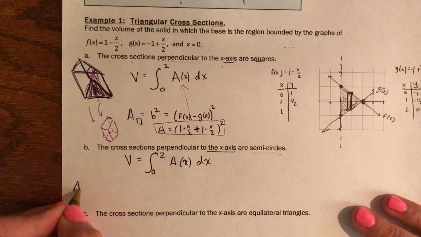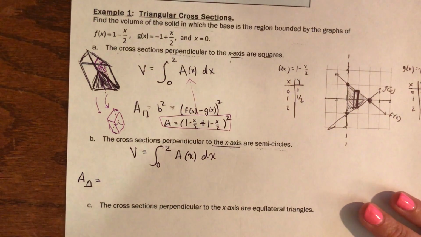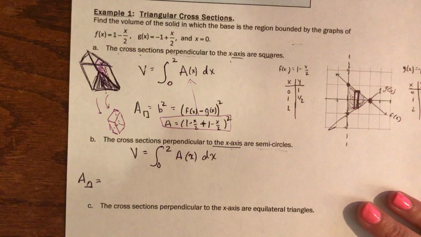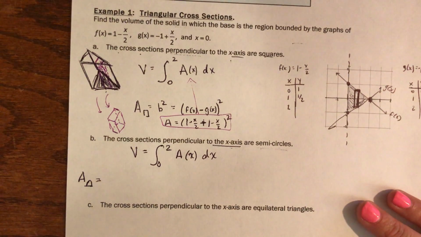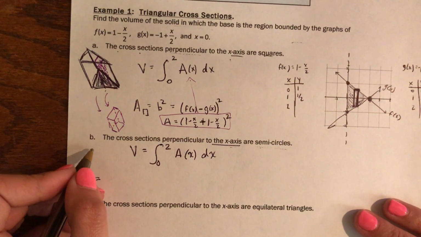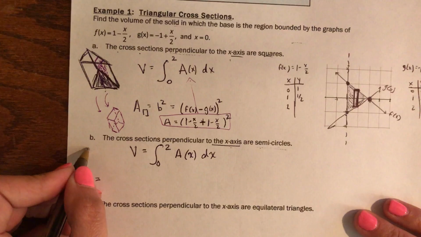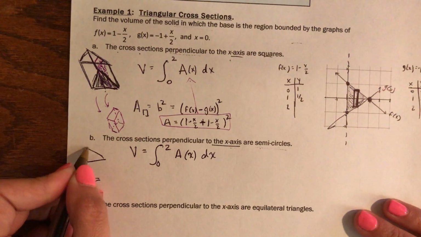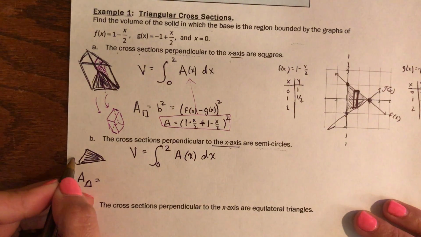Now, we have semicircles, right? So now we're dealing with the area of a semicircle. Okay, so the way this differs here is, let me try and draw a little picture. You've got your base of a triangle, right? We still have that base. Okay. But instead now our cross sections are circles.